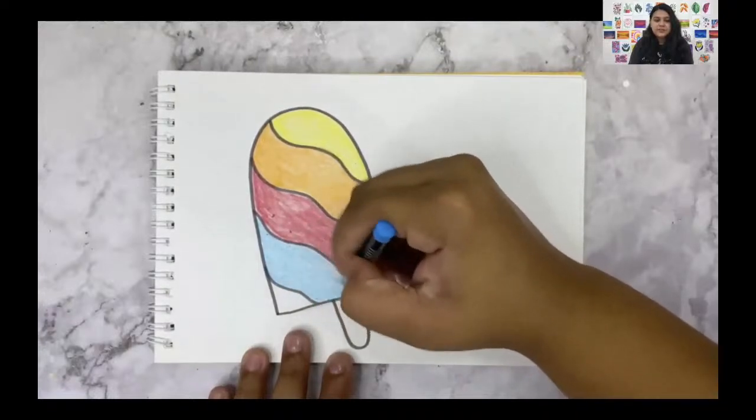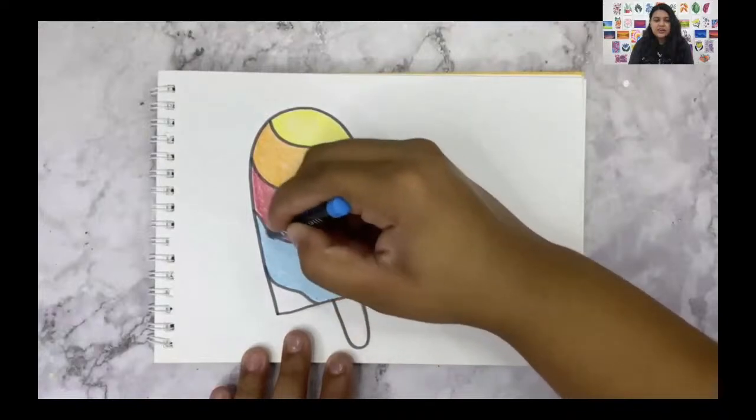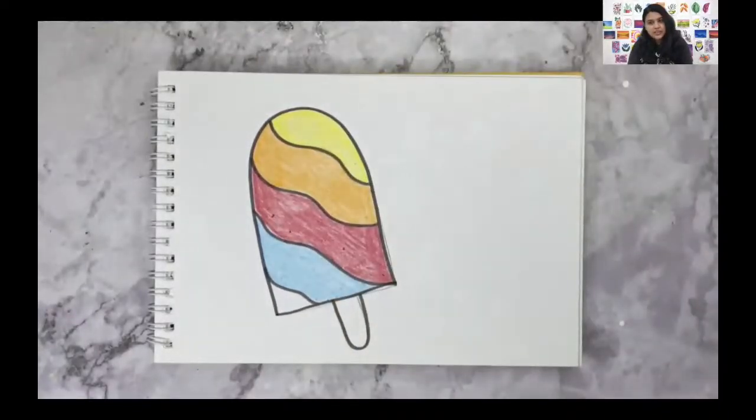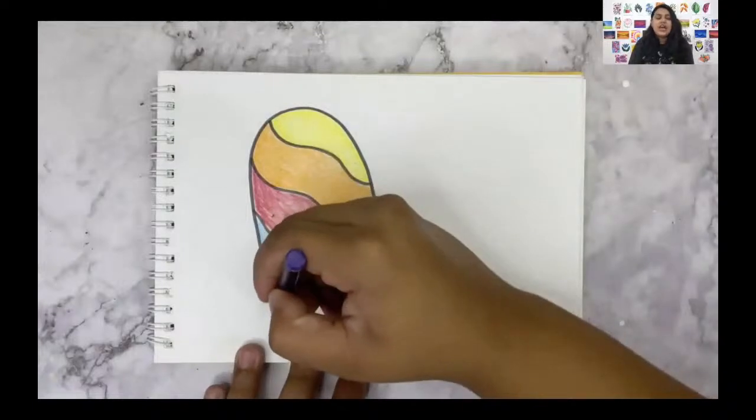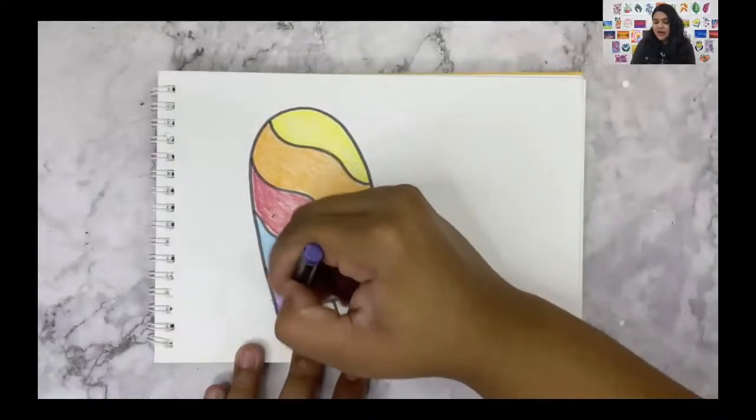Perfect. Really well done. And lastly, I'm going to go ahead and take my purple and finish up that final small part that I have right there.